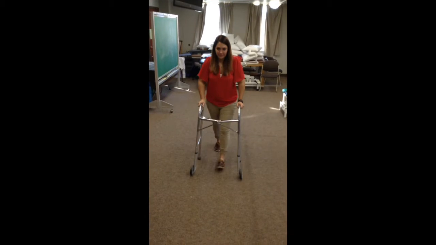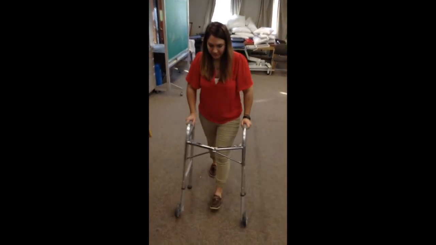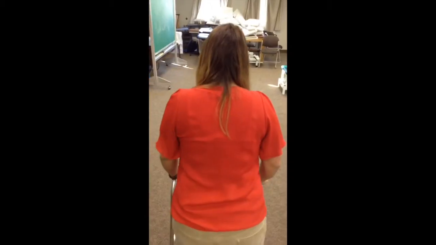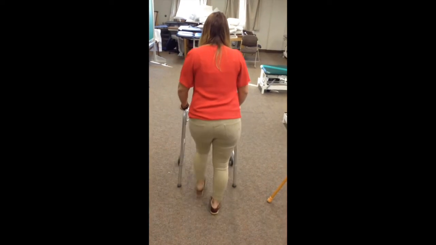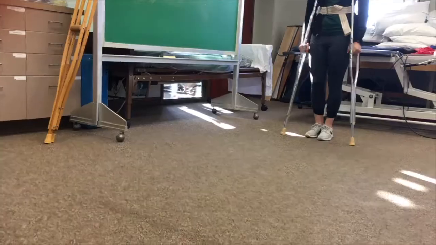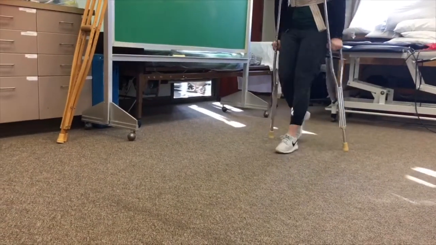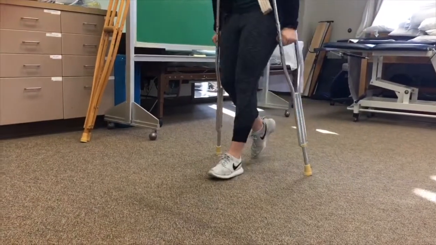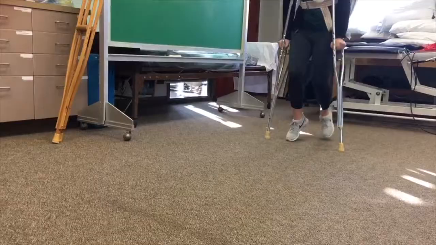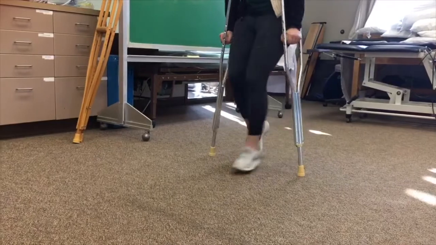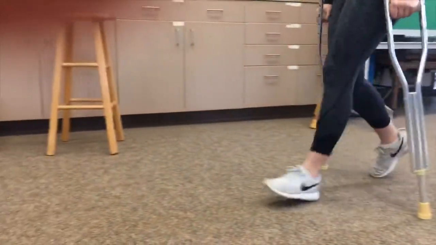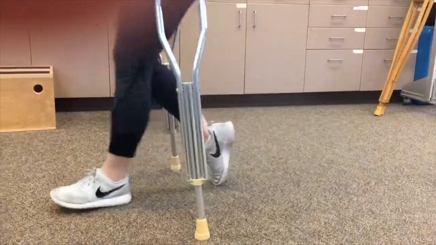A walker is used for significant lower extremity weakness, both unilateral or bilateral, as well as used for a moderate or significant balance impairment. Two crutches are used for less than 50% partial weight bearing, toe touch weight bearing, or non-weight bearing gait. They can also be used for balance impairments and significant lower extremity weakness.